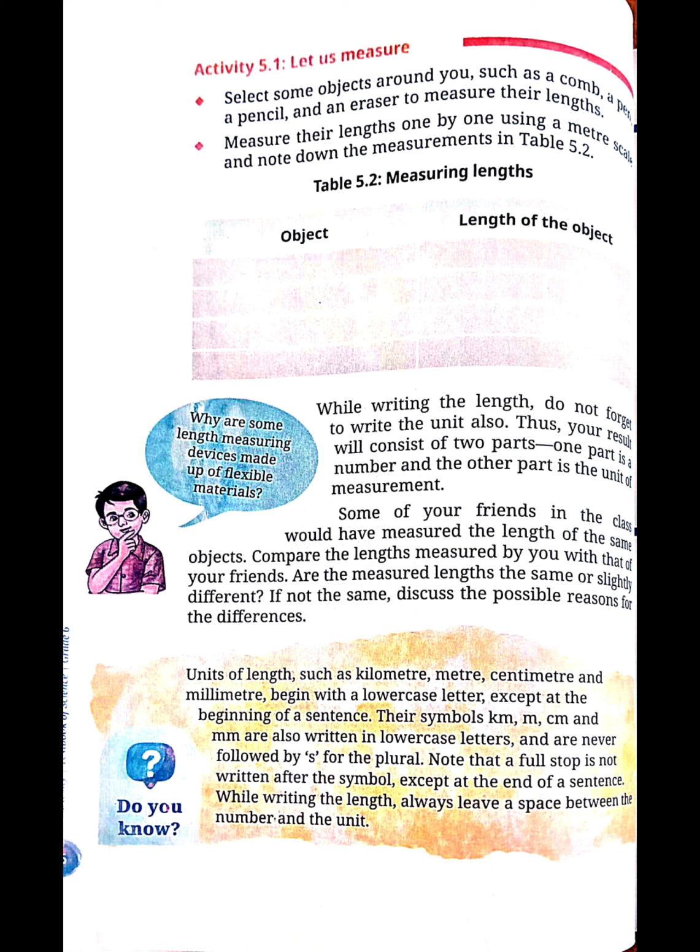If not the same, discuss the possible reason for the differences.